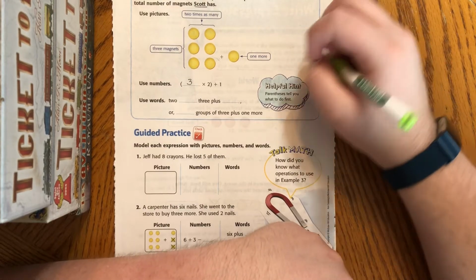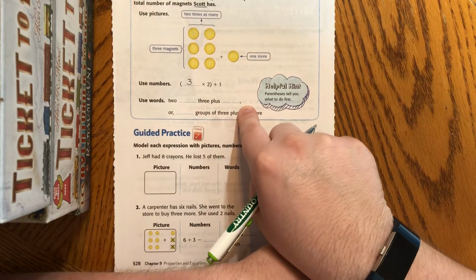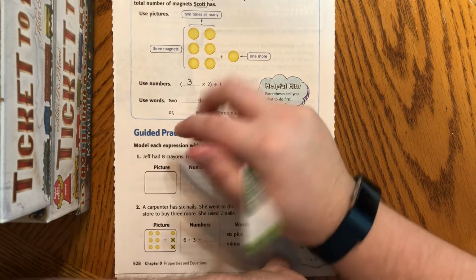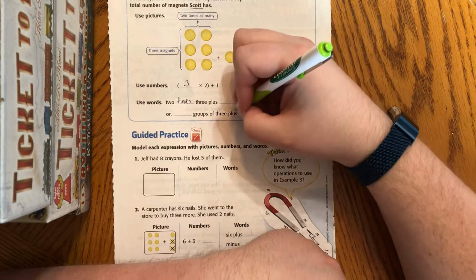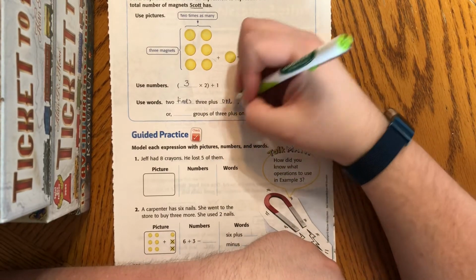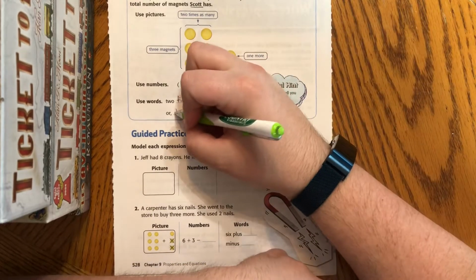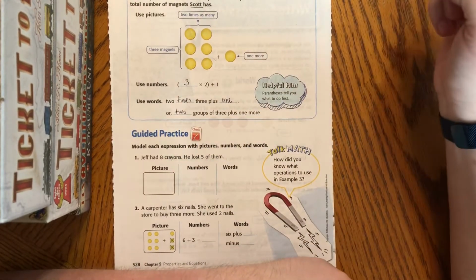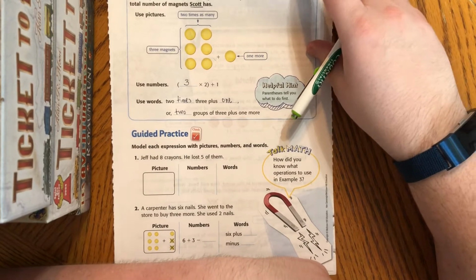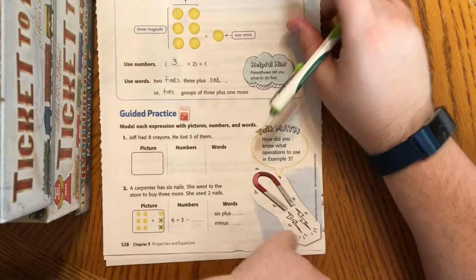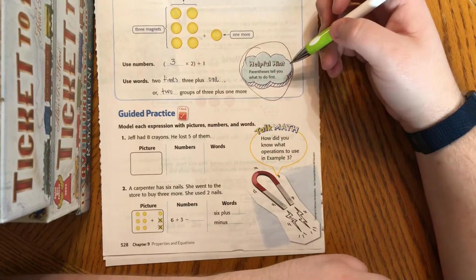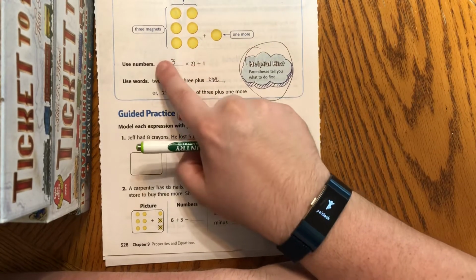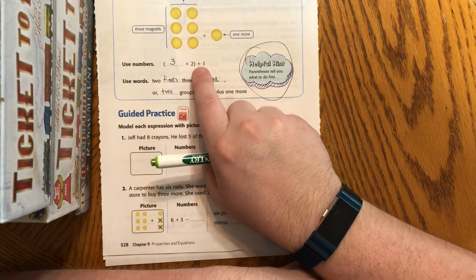So when we're filling these in, now we don't have to fill in numbers, we're filling in the operation. So 2 times 3 plus 1, or 2 groups of 3 plus 1 more. Okay? So remember, we learned in this helpful hint that parentheses tell you what to do first. So if we were going to solve this, we would do our multiplication first because it's inside the parentheses. Okay, and then we would add 1.